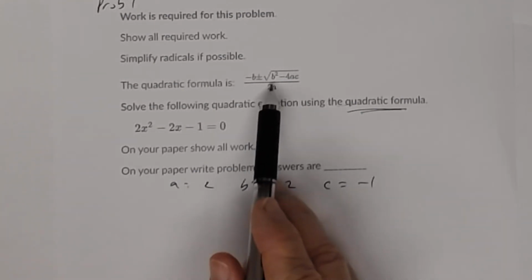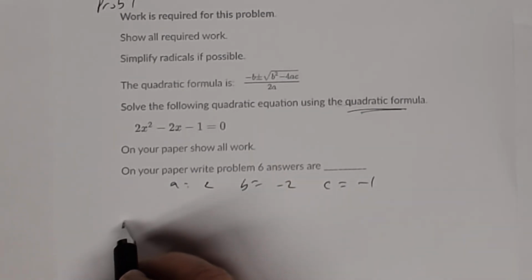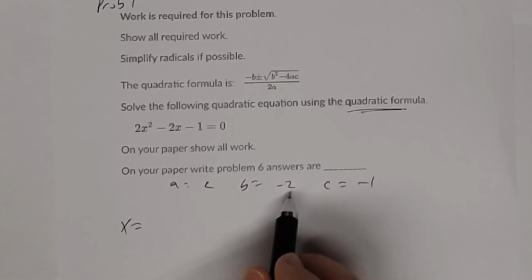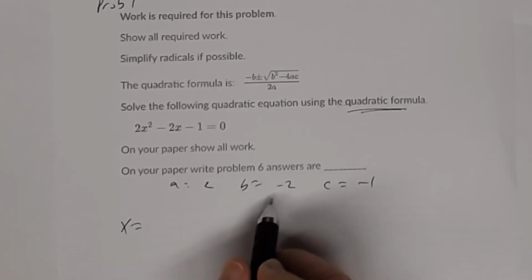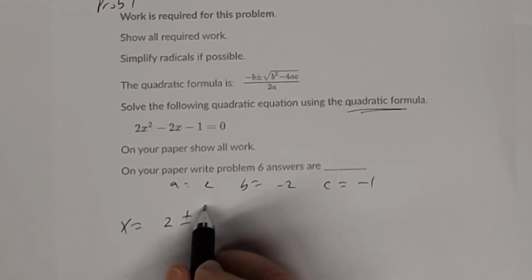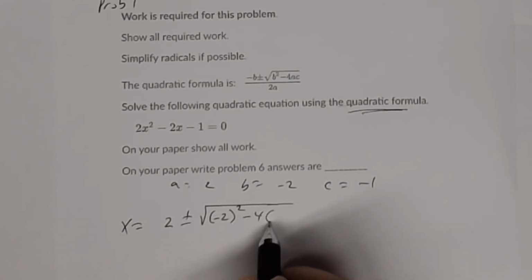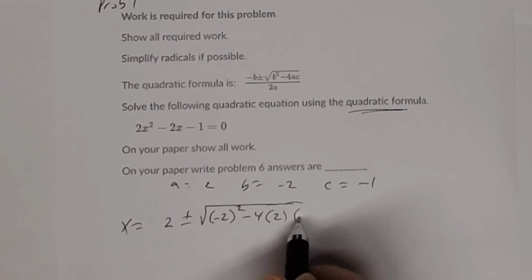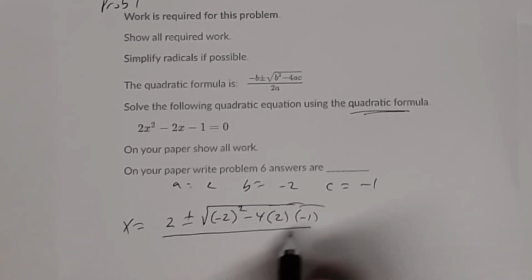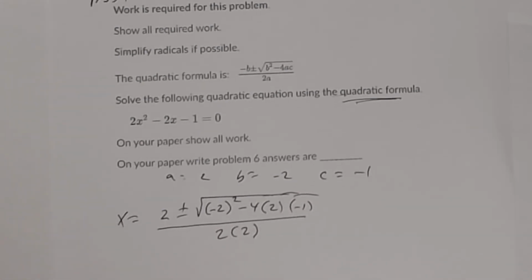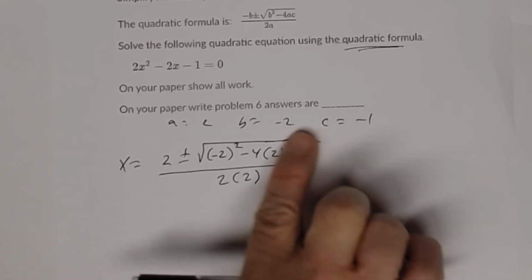Substituting all of this into the quadratic formula, I'm going to get x equals the opposite of b, so the opposite of negative 2 is a positive 2, plus or minus the square root of b, which is negative 2 squared, minus 4 times a, which is 2, times c, which is negative 1, divided by 2 times a, so 2 times 2.